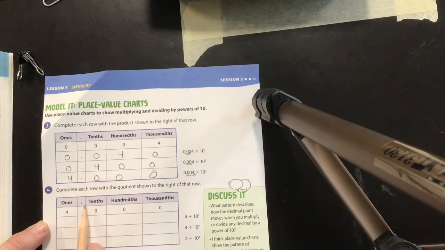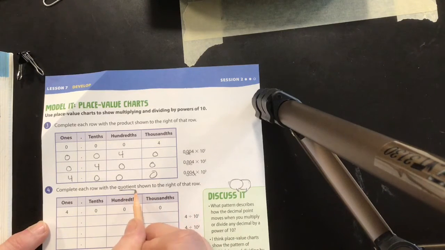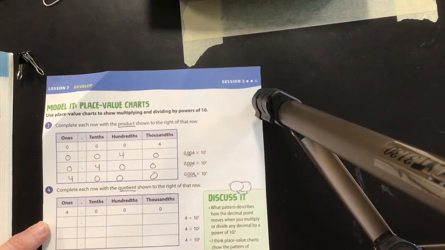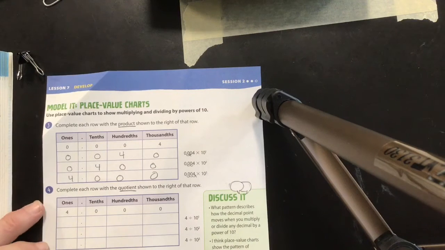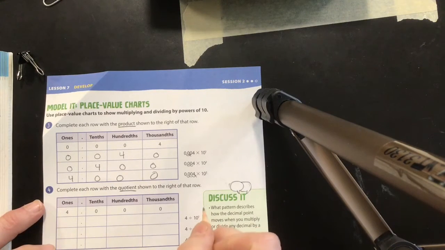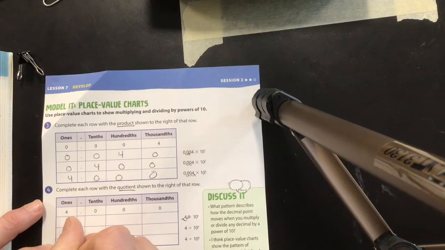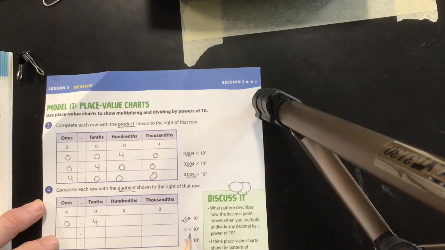Okay, next one. Complete each row with the quotient shown to the right of that row. Oh, no, it says quotient this time. First it was product, now we're quotient. We're talking about dividing. What is 4 divided by 10? So if I'm dividing it by 10, remember the decimal place is always to the right of a whole number? It just goes like this, right? So I'd have 0.4. If I divide it by 10, here I could do it down here even if you're not sure what I'm doing.